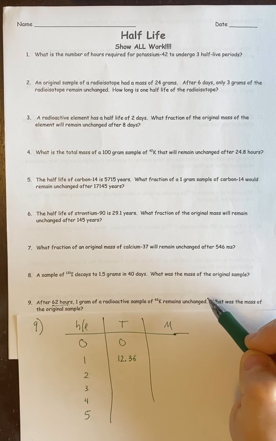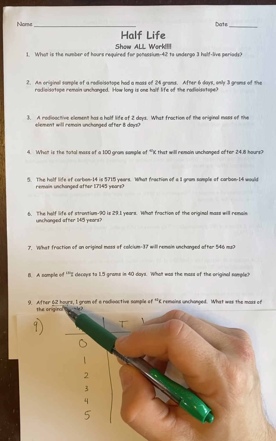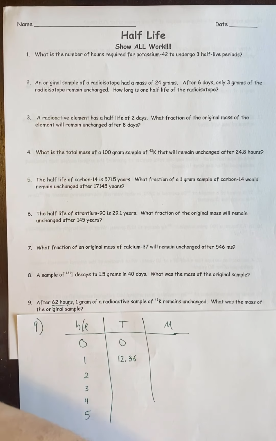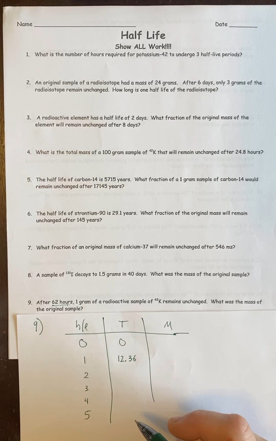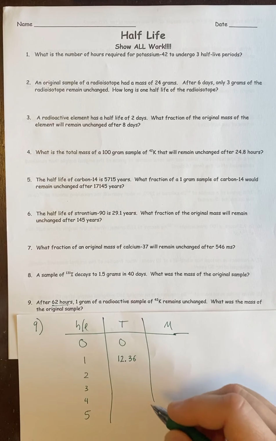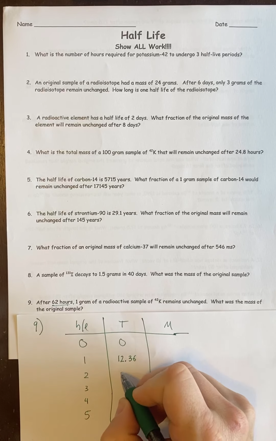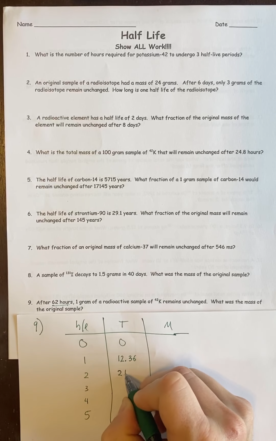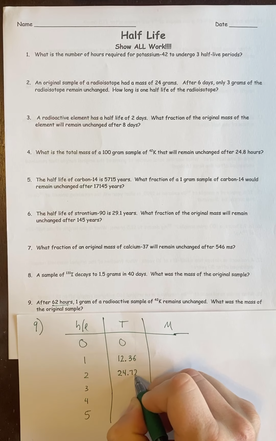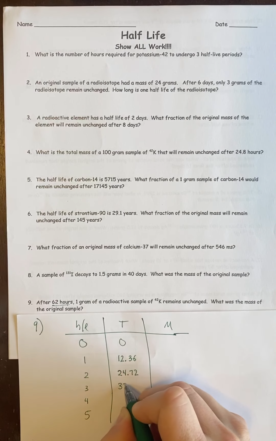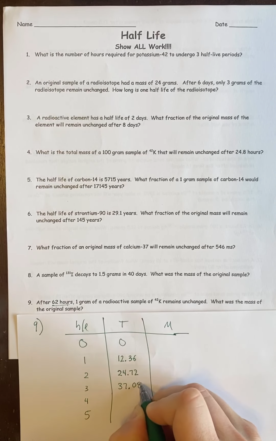So the first thing I need to do is figure out how many half-lives fit into 62 hours. So I'm going to start adding up my 12.36 to get to 62 hours. If I do it once, it's this. If I add another 12.36, I get 24.72. If I do it again, I get 37.08.